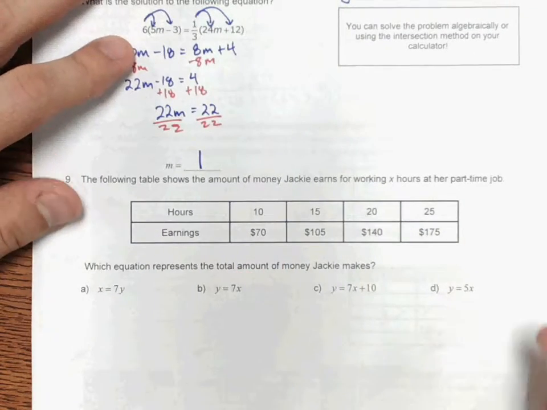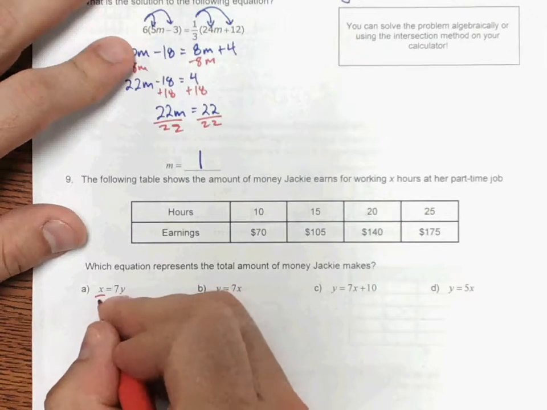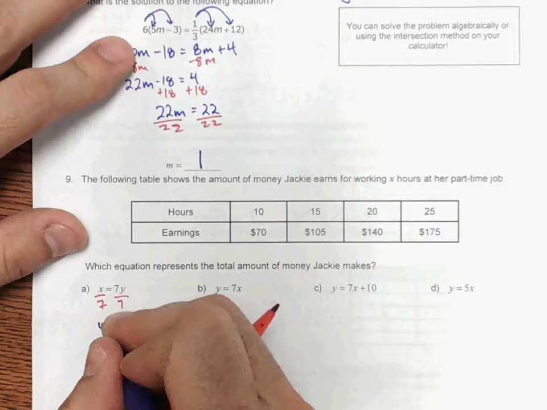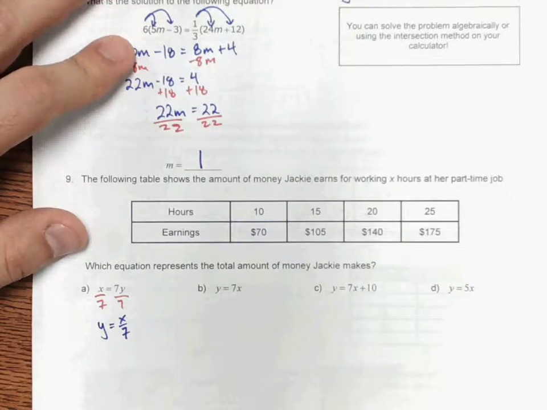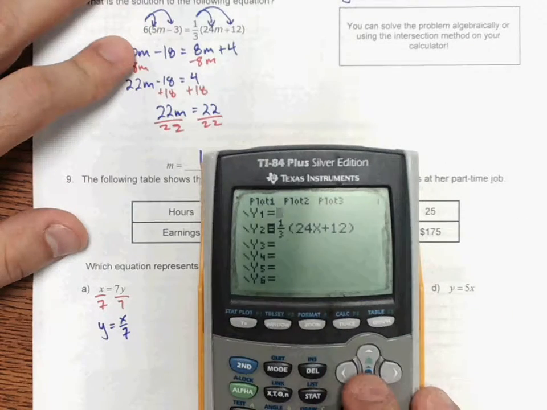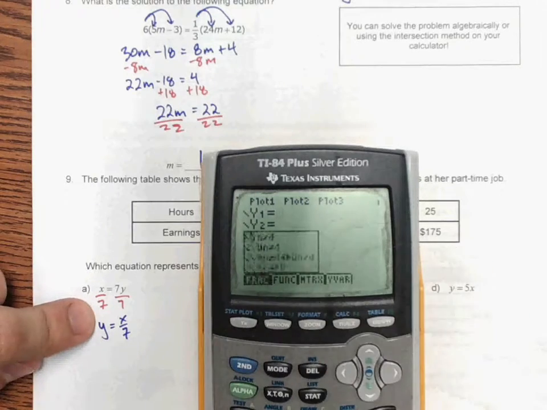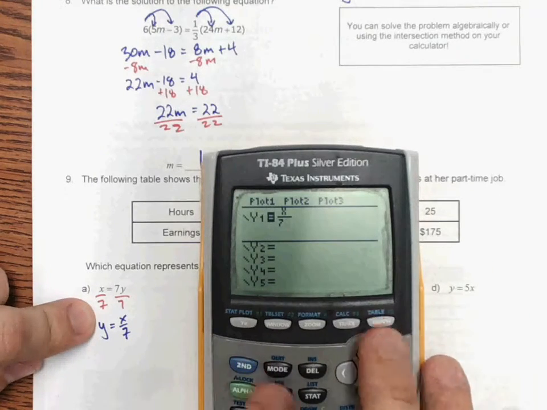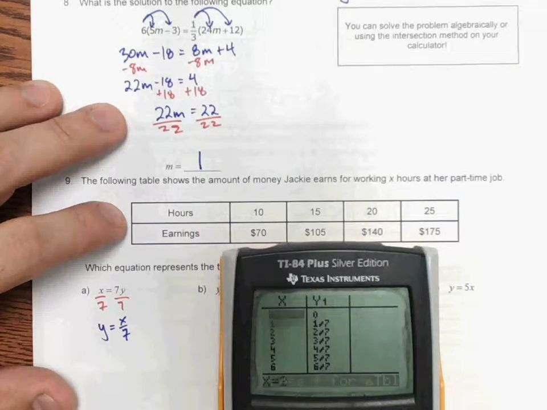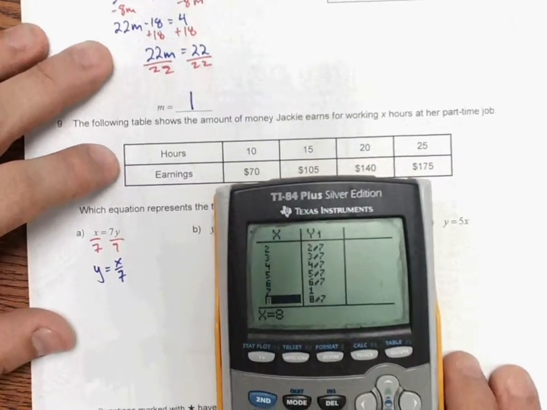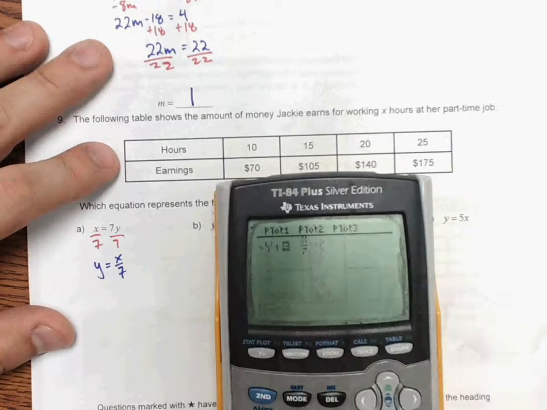So the problem with that is that this first one is set equal to x, but we need it to be set equal to y, so I'm going to divide by 7 on both sides, which gives me y equals x over 7, which is the first equation I'm going to test. So I'm going to plug in y equals x divided by 7. Okay, I'm going to go to my table and check the earnings. So $70 at 10 hours. Let's go down to 10 hours. 10 over 7. That is not correct. So that's out.